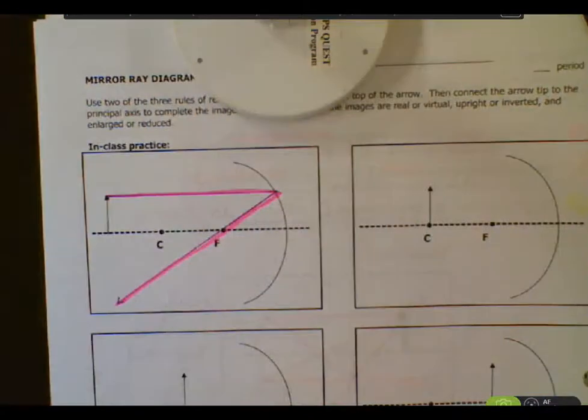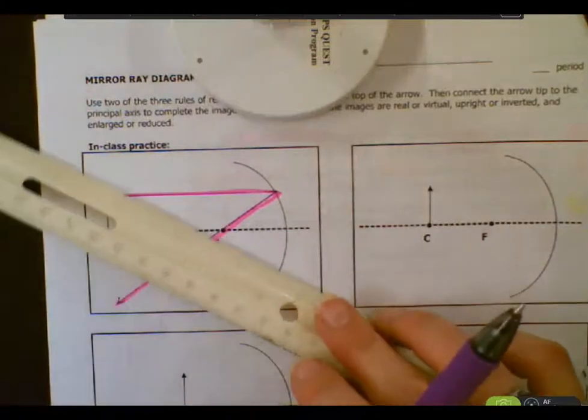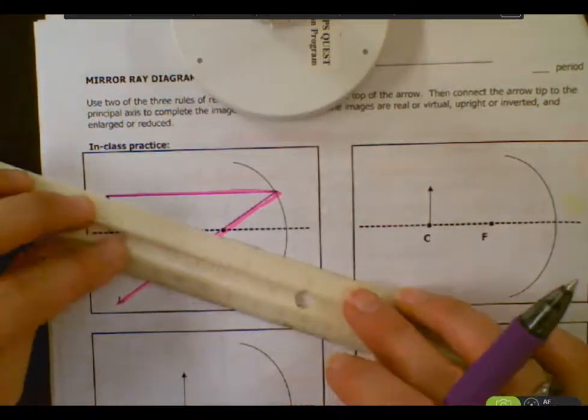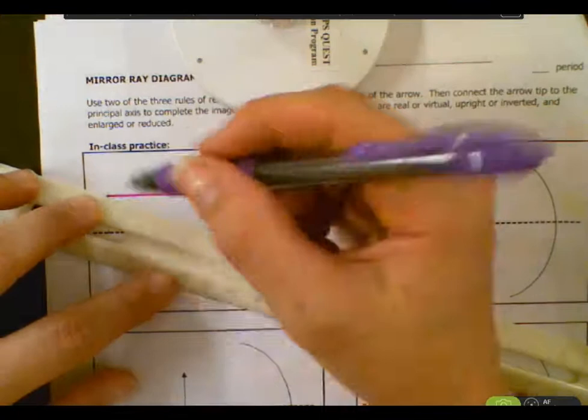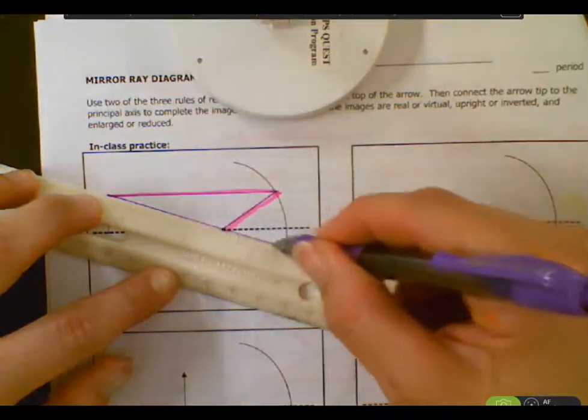All right, what is my second rule? What do I do next? It goes through the focal point. Down through the focus, then parallel. And then what? Go to C.